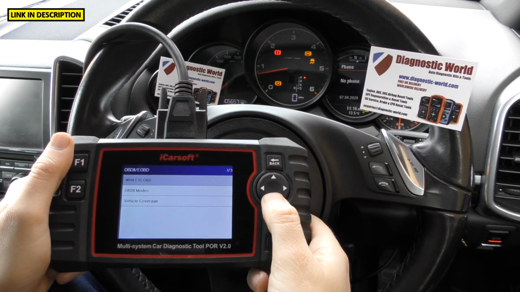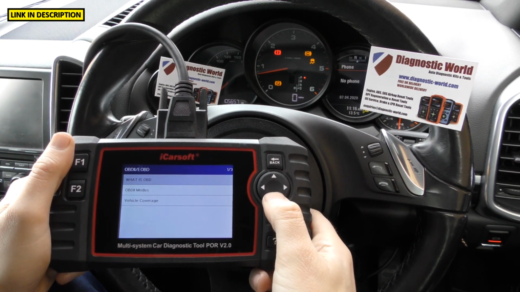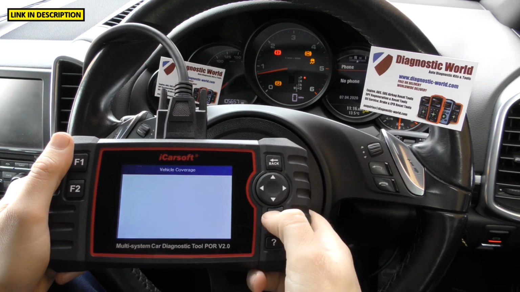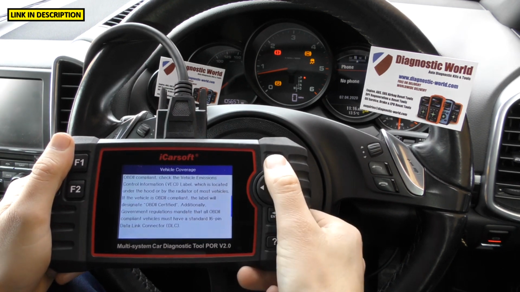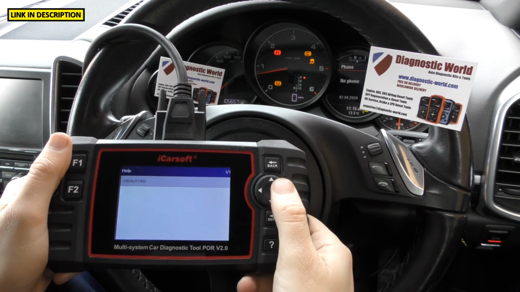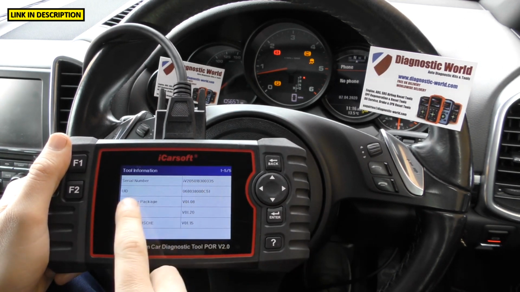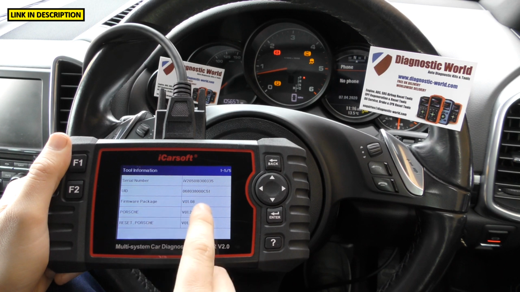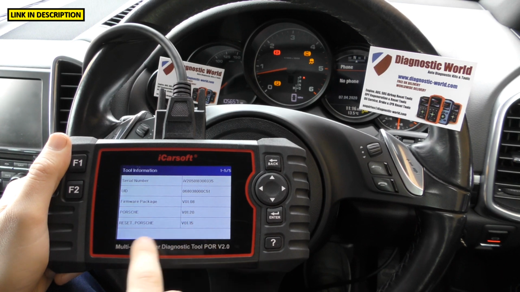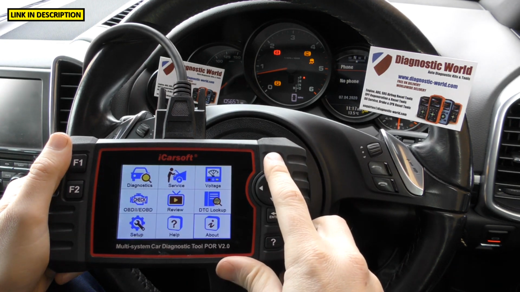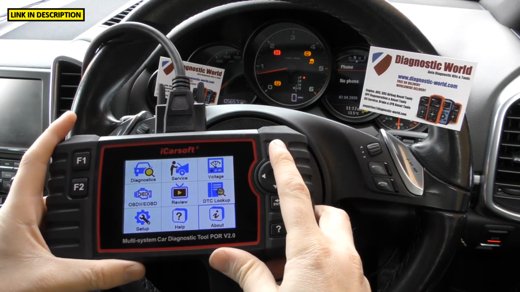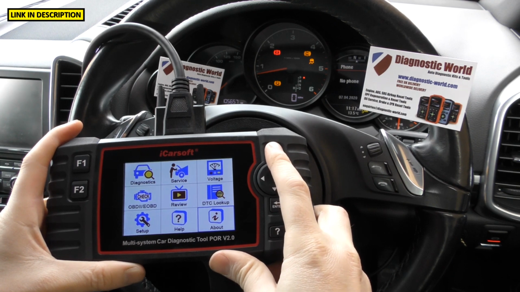Help just gives you a little bit of information about what is OBD, OBD2 modes, vehicle coverage, etc. And then about gives you the serial number, passwords, firmware packages, and software versions. So that's really in a nutshell what the POR version 2.0 kit will do.